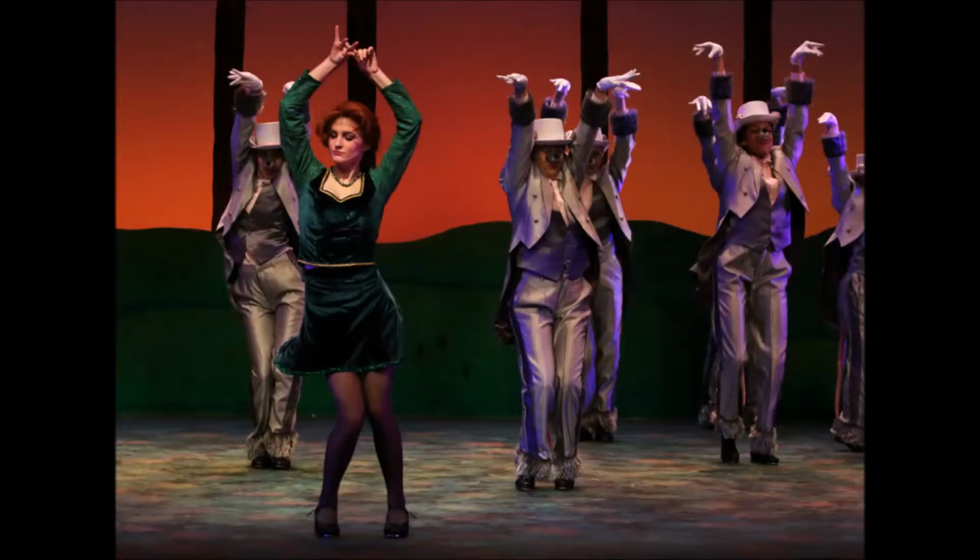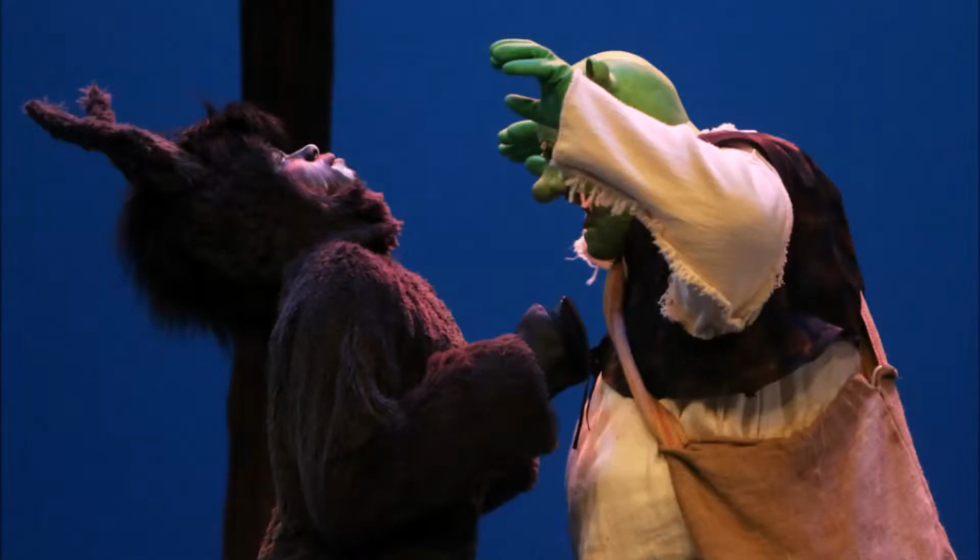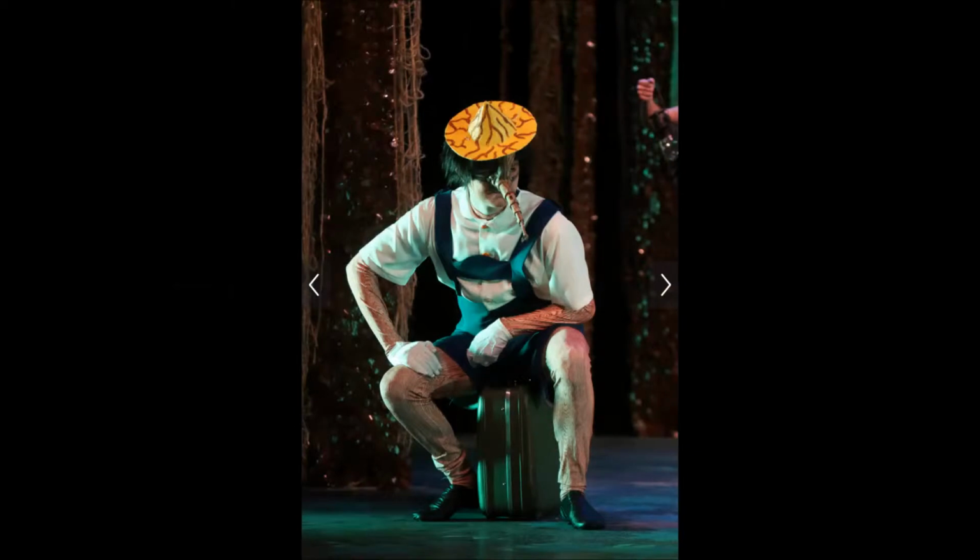The arts programs my children have participated in have shaped them into well-rounded and creative individuals. The arts have provided them life-changing opportunities, and they have developed bonds with their fellow performers that will last a lifetime.